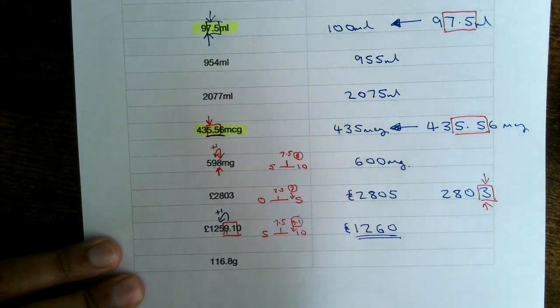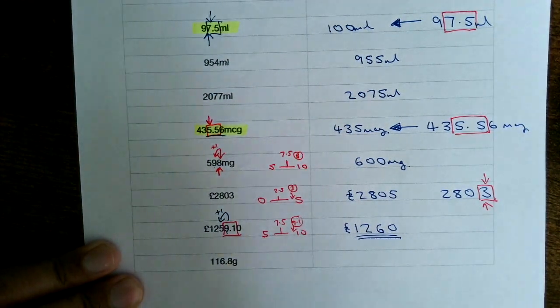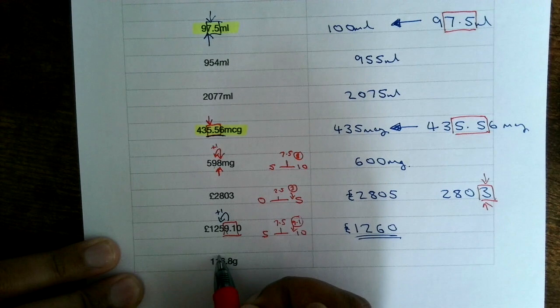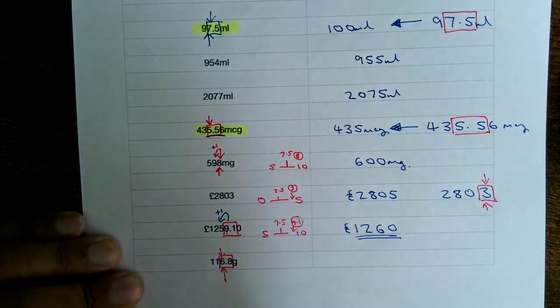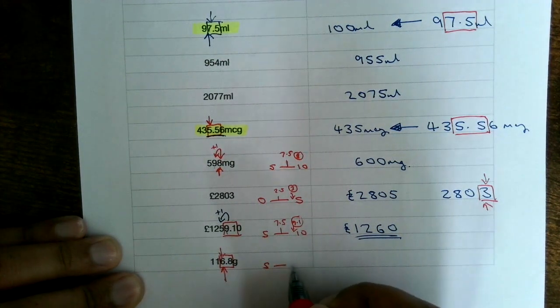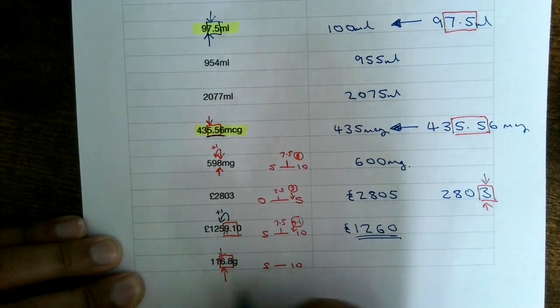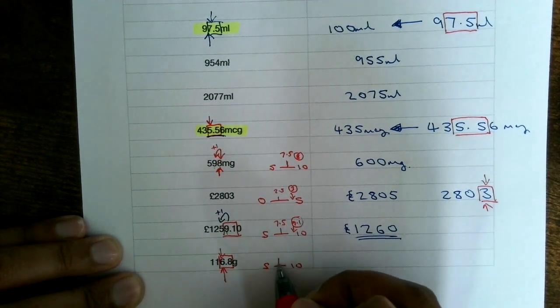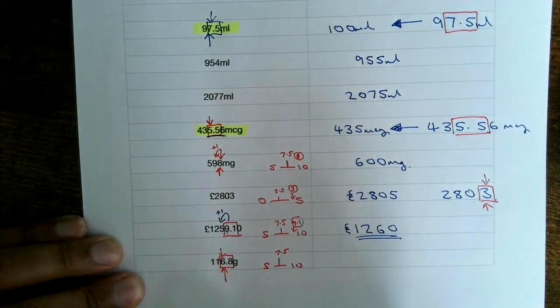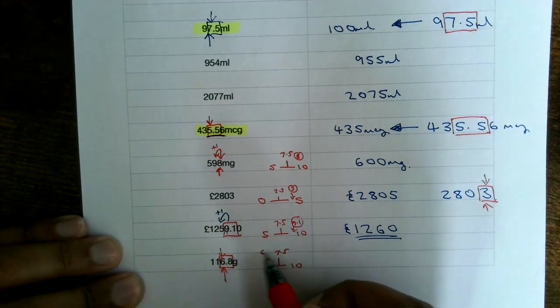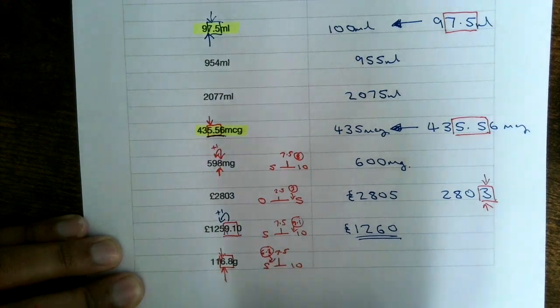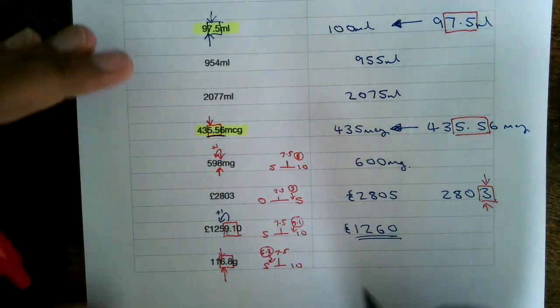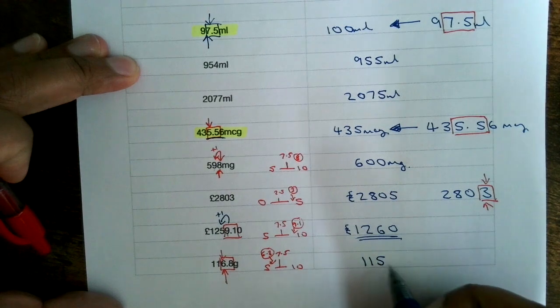So we've got 116.8 grams. So again, it's a decimal number. So we're going to box off the unit number that we're looking at there with the decimal, 6.8. And we're going to say in our range of 5 to 10, where does 6.8 fall? Well, the easiest thing to do is find your midpoint first, 7.5, and then say where does 6.8 fall? Well, it falls on this side. So we're going to round it down to the 5. That will give us an answer of 115 grams.